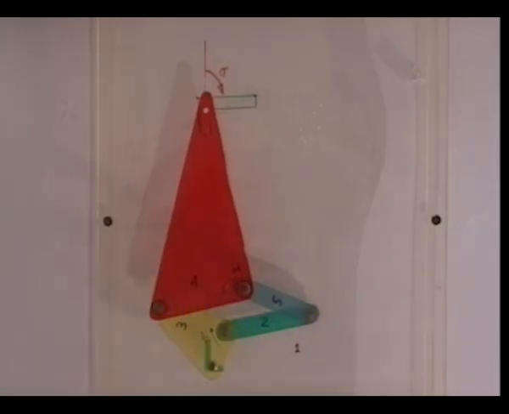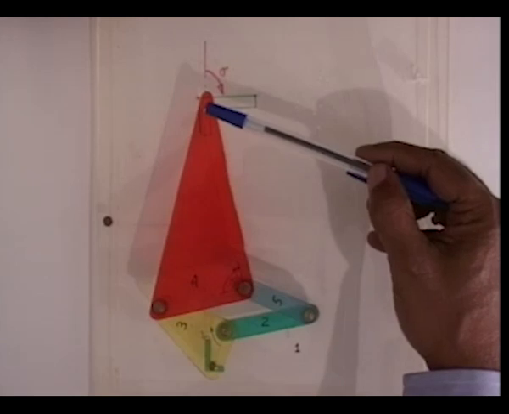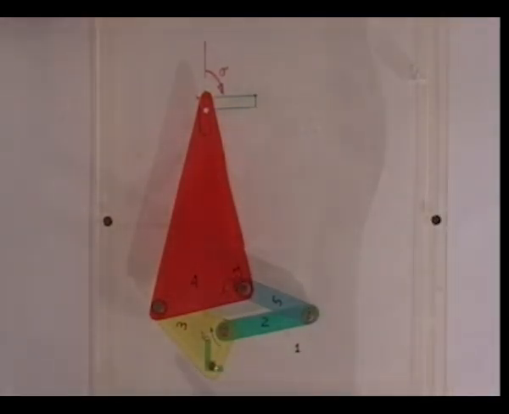Now, in this mechanism, we will show later that whatever is the movement of this point, that is reproduced by this point. Only thing, there will be a change in the scale and the orientation.